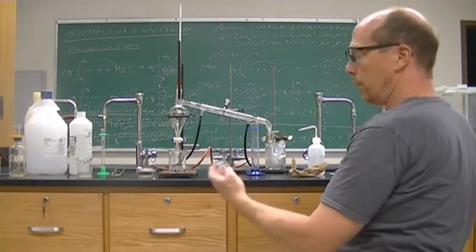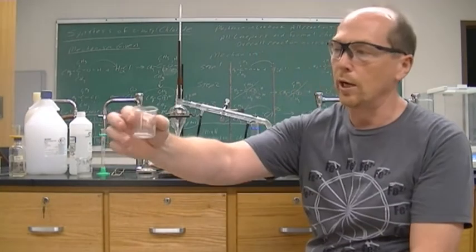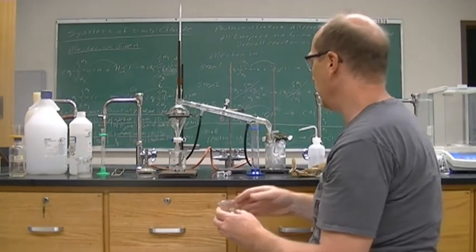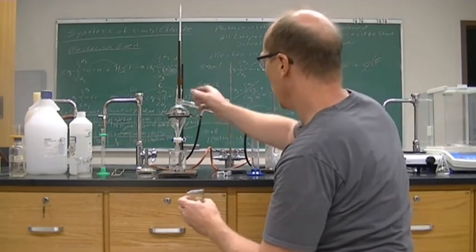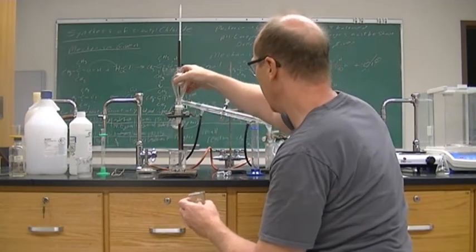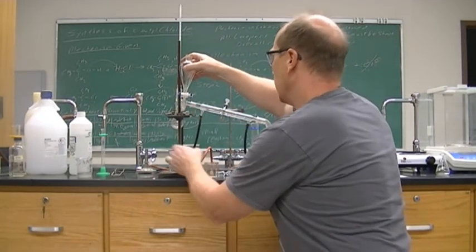All right, and so we have calcium chloride, which is a white solid that is going to absorb, it's going to take in all of the water.